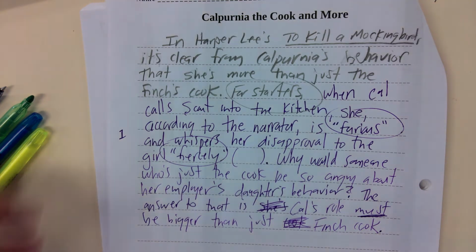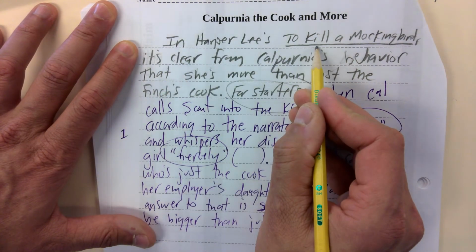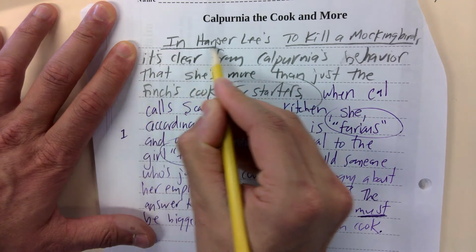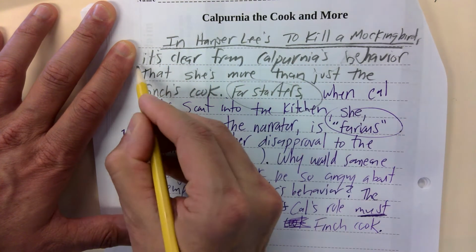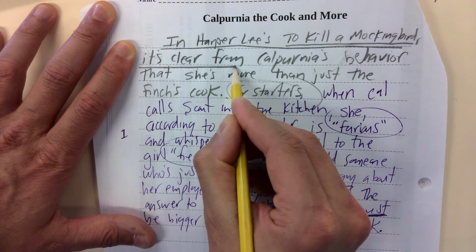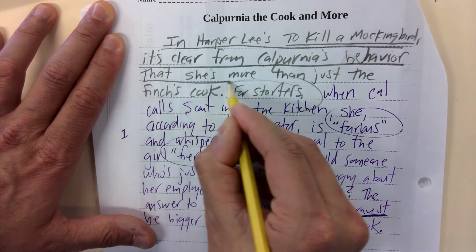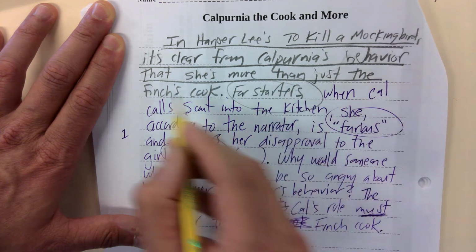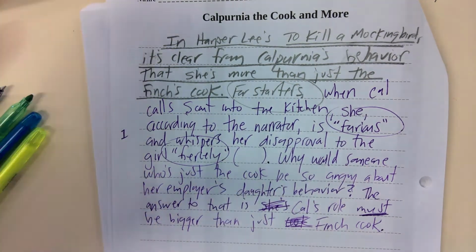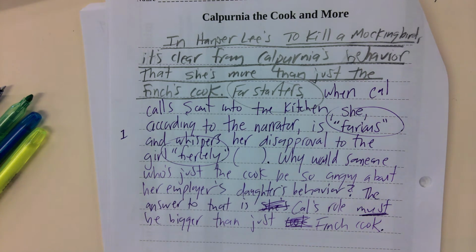This was the topic sentence that you got for free, and even though the title is underlined, it's going to end up getting double underlined because this is the topic sentence. In Harper Lee's To Kill a Mockingbird, it's clear from Calpurnia's behavior that she's more than just the Finches' cook. So everything in this paragraph is geared to go back and support this idea that Calpurnia is not just a cook in the house. Yes, she's the cook. That's probably how she earns her salary, but she does lots of other things for the family as well.